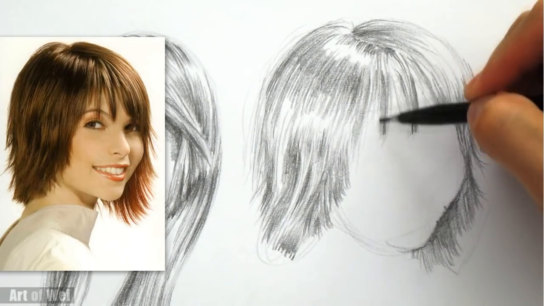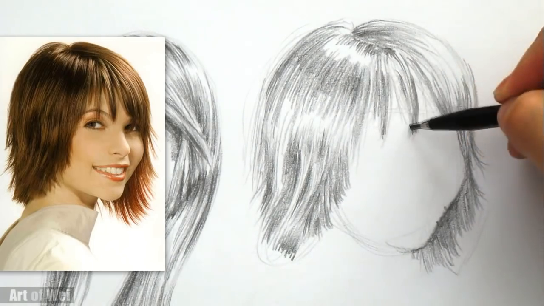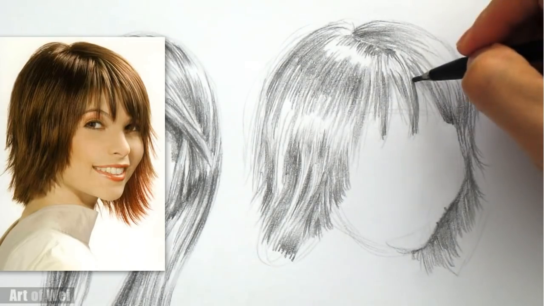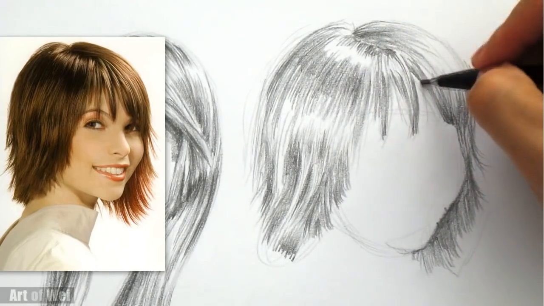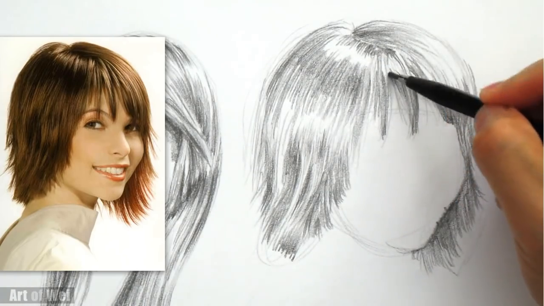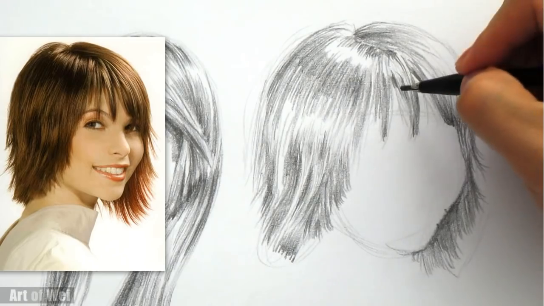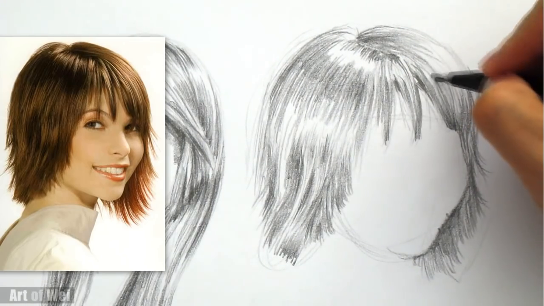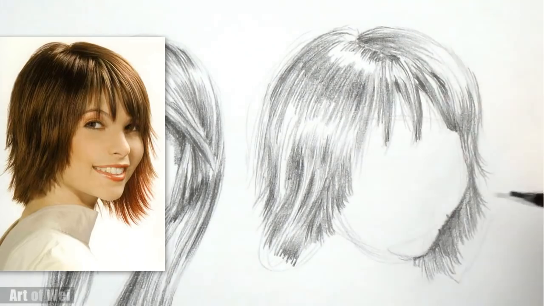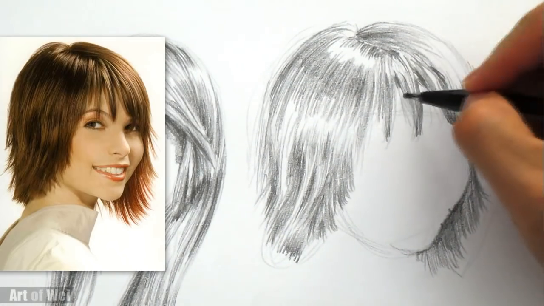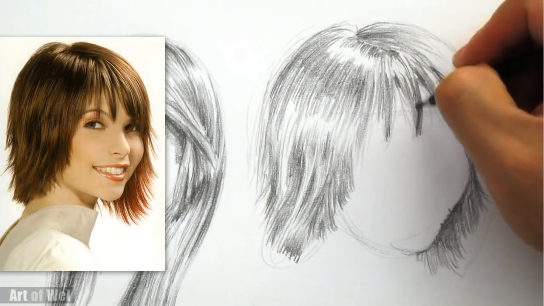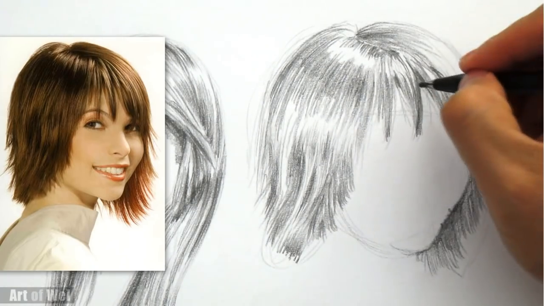Okay, now we can start darkening things up. Now I'm turning my pencil edge a little bit. And the hair does cast shadow onto the face, and the shadows are generally very dark. So even if I just push in real hard like this, it might be okay. It actually brings out the hair. So I'm going to make a couple of darker, these are smaller strands.